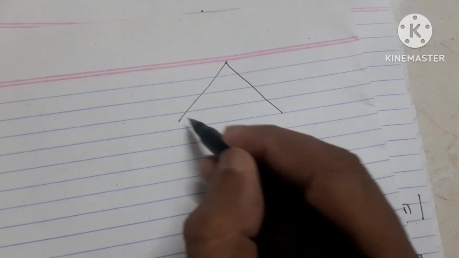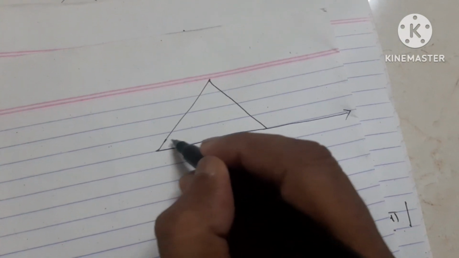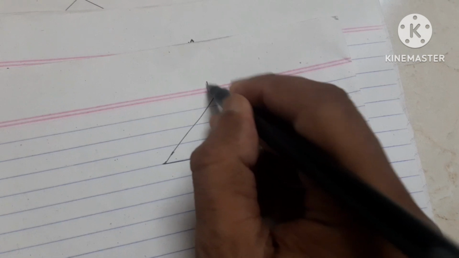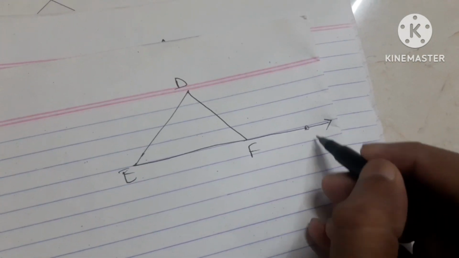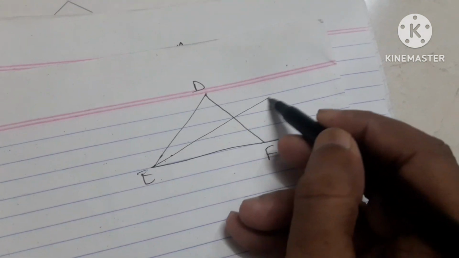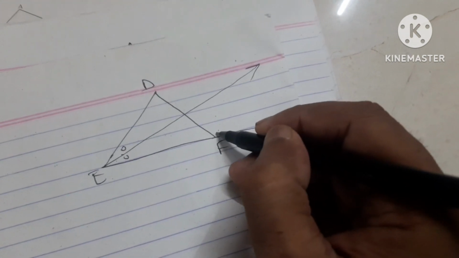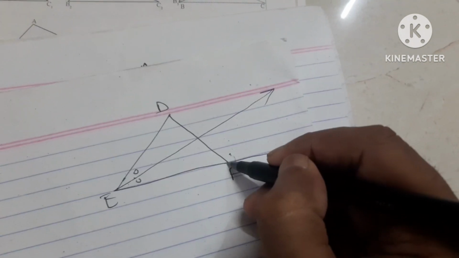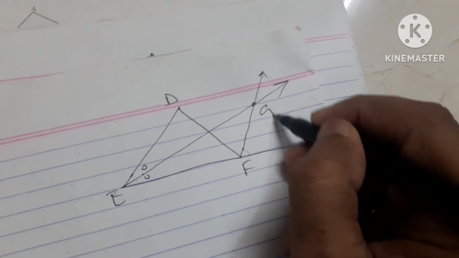First we will draw a triangle. We will extend one of its sides so as to make an exterior angle. Now we will name it as triangle DEF with the extended part up to point M. Now here the angle is bisected by a ray, so we will make two equal parts of that angle. Here we have angle DFM bisected by a ray meeting at point G.